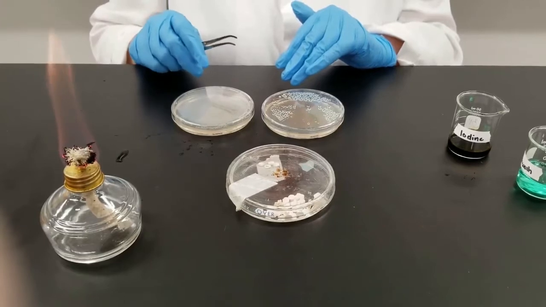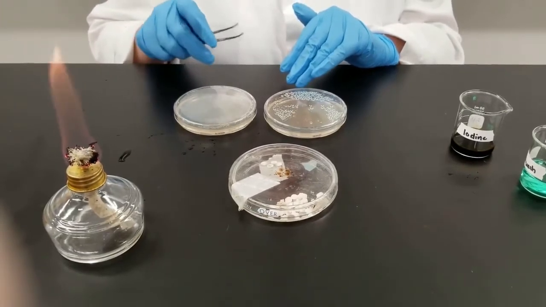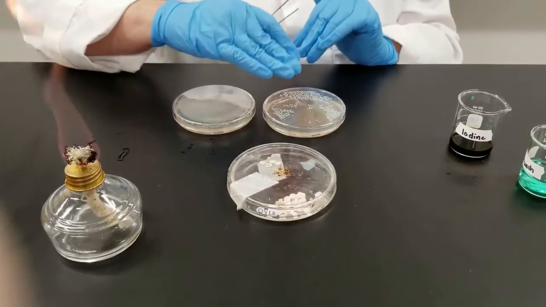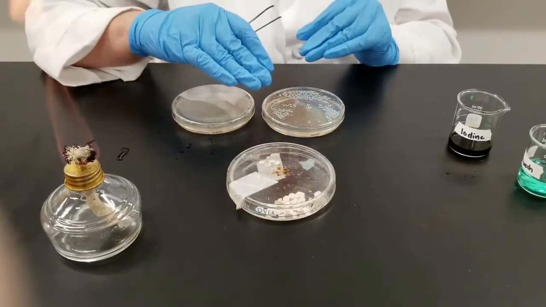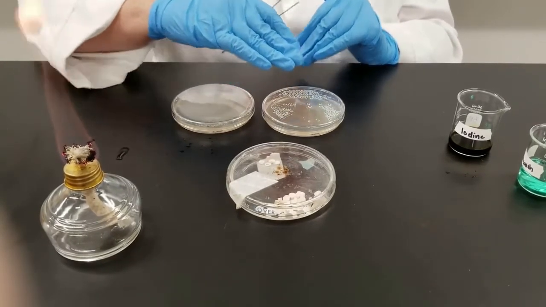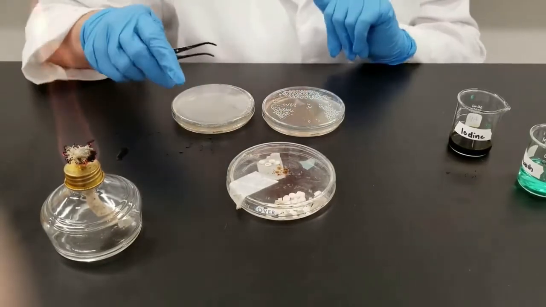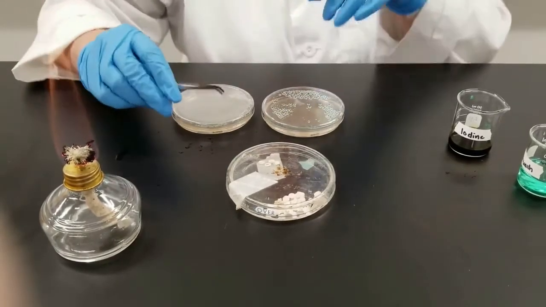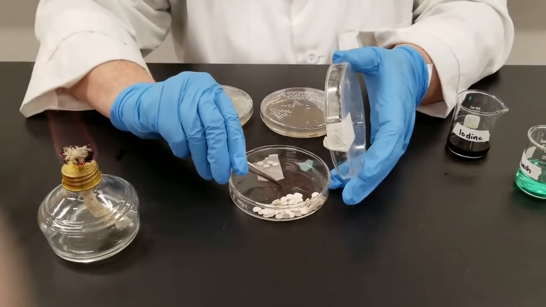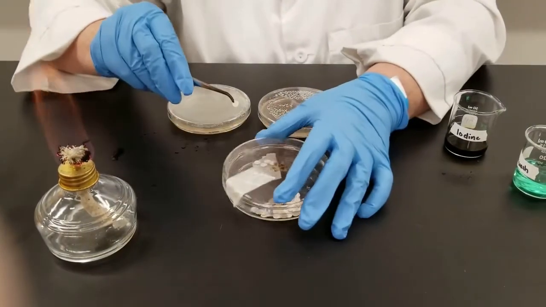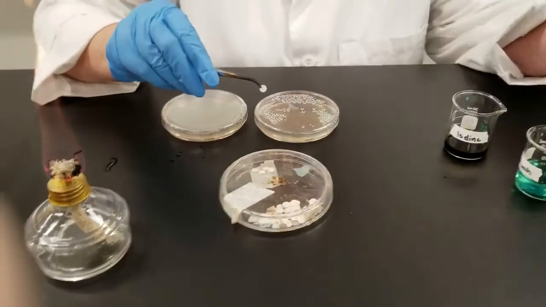I have inoculated them in such a way with a cotton swab to try to get a complete lawn of growth. So we're not going for streak isolation. We want nice, complete, solid growth. And I've already inoculated them. What I'm going to do now is take these little paper discs and dip them into the different substances.